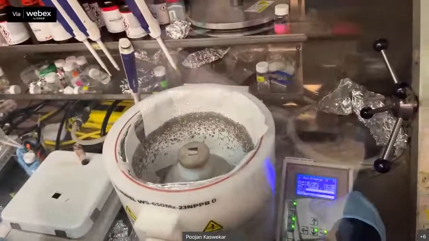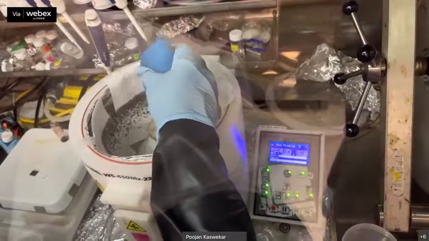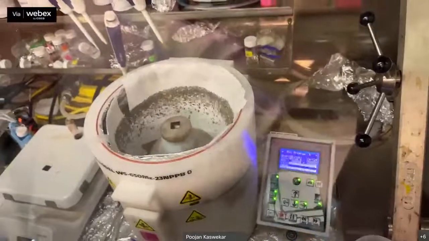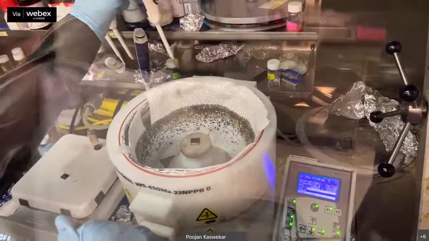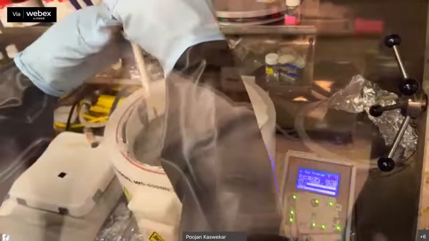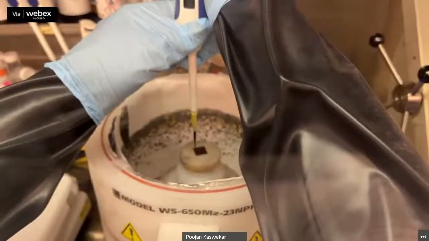And vacuum it. Blow it. Then drop the PCBM. It's the same with the PVK solution.